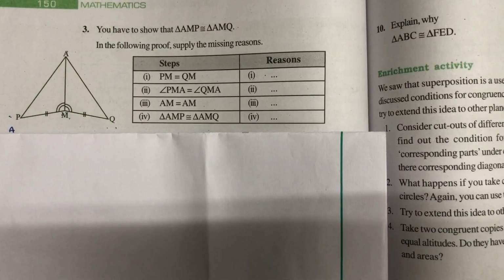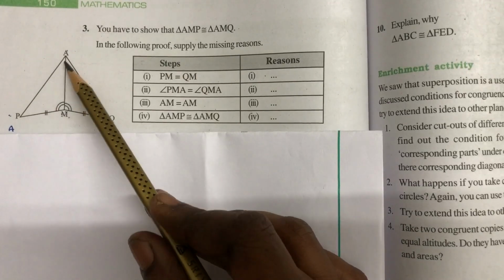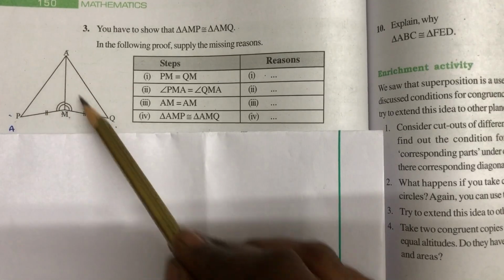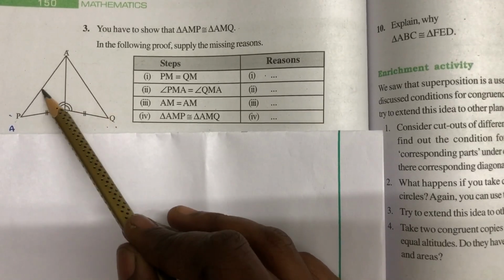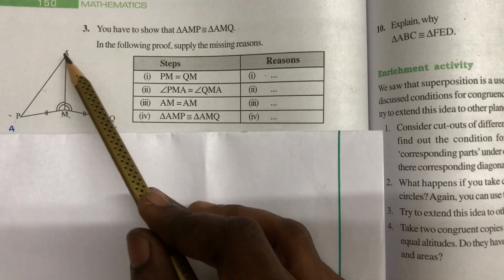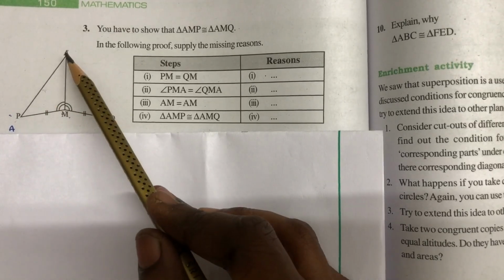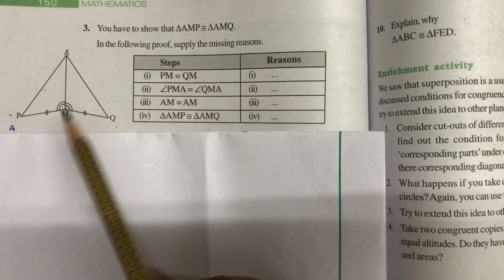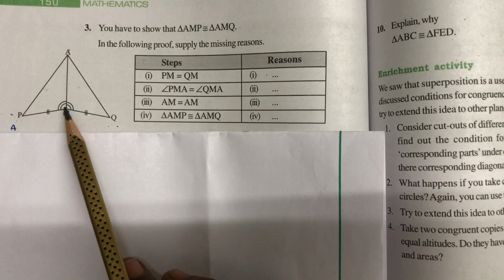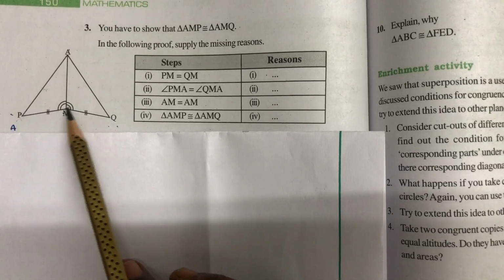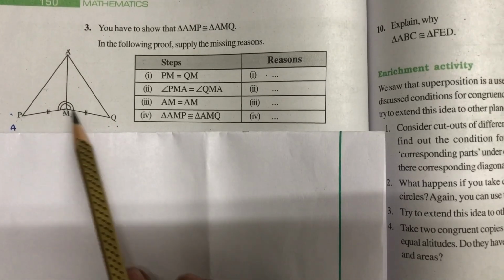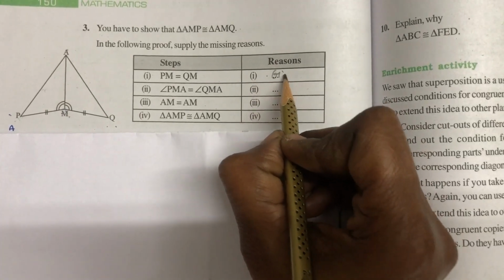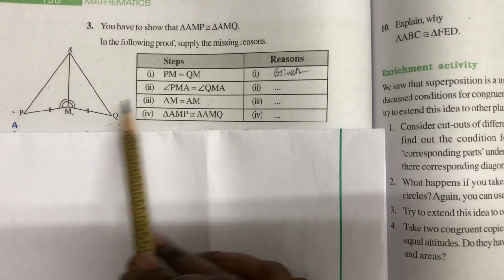Third question, you have to show that triangle AMP is congruent to triangle AMQ. See, in this figure we can see two triangles, one triangle and next second triangle. AMP is congruent to AMQ. In the following proof, supply the missing reasons. See here, PM is equal to QM, right? Both the sides, PM is equal to QM. Reason is, it's already given. So, it's given.